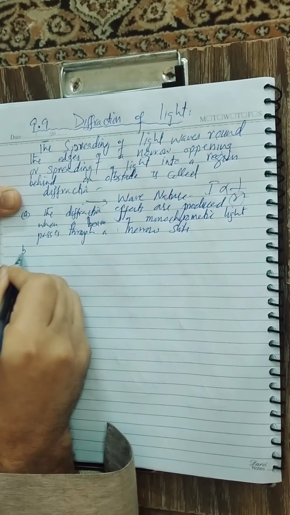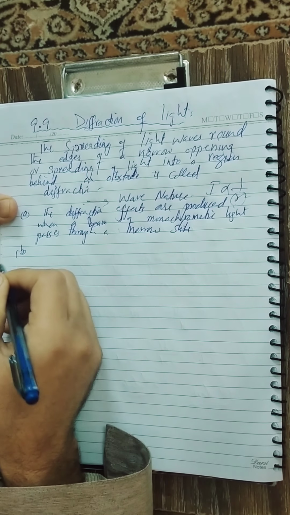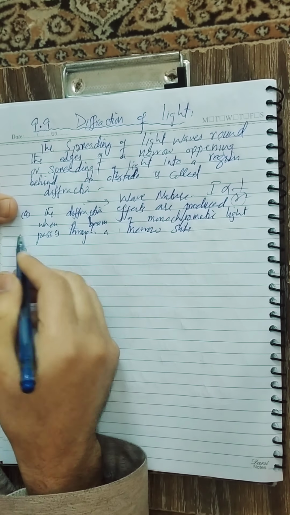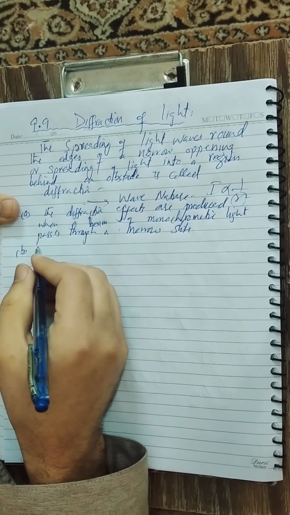Okay, look at point number 2. These are actually the conditions of diffraction.